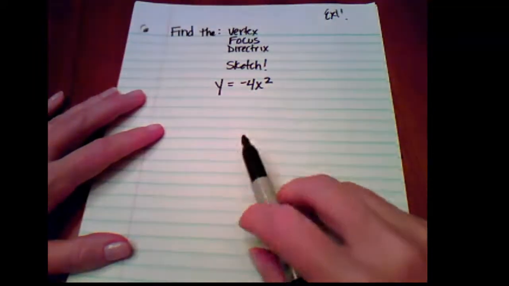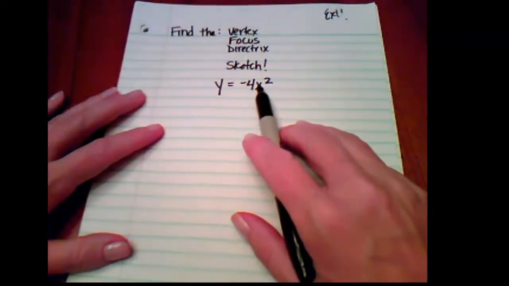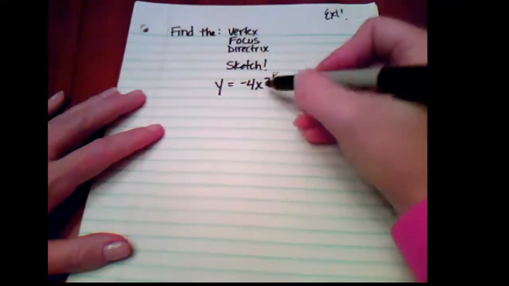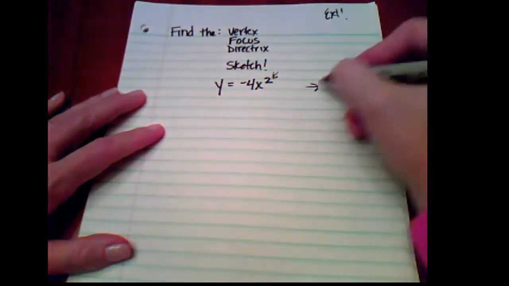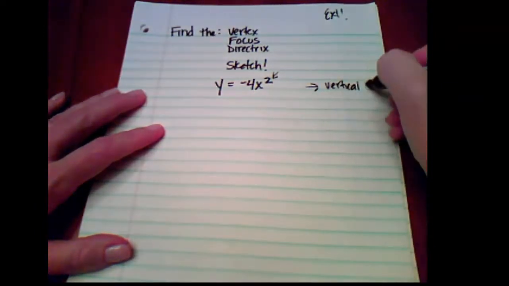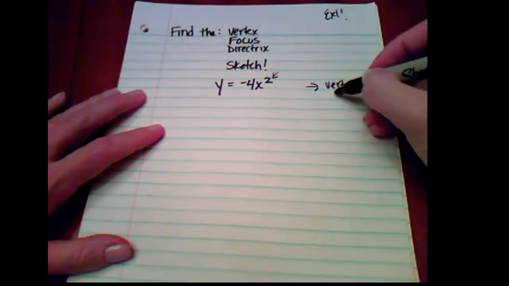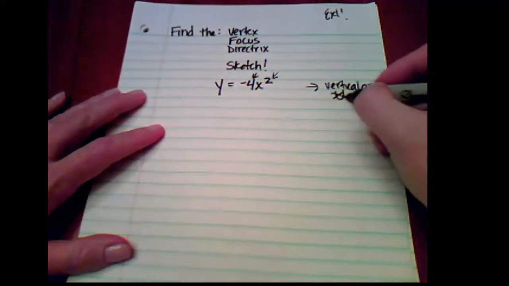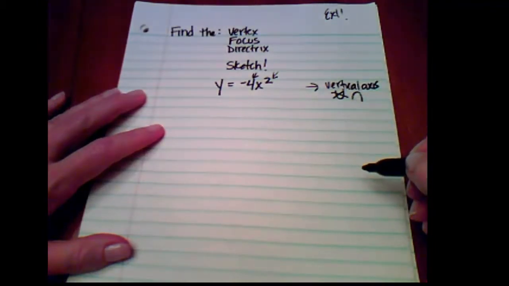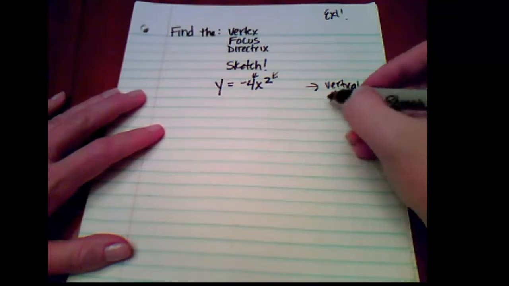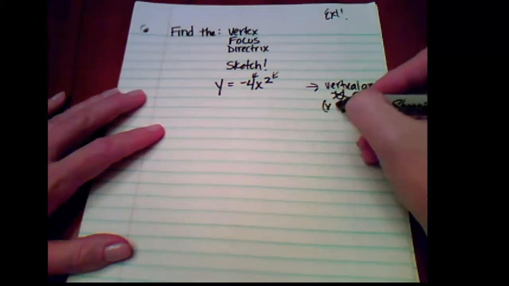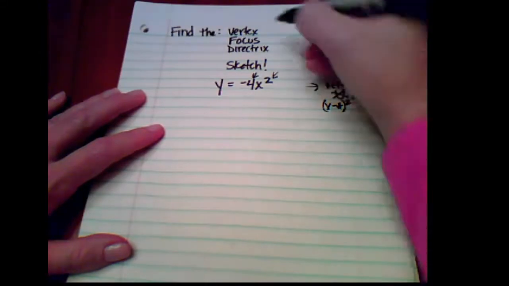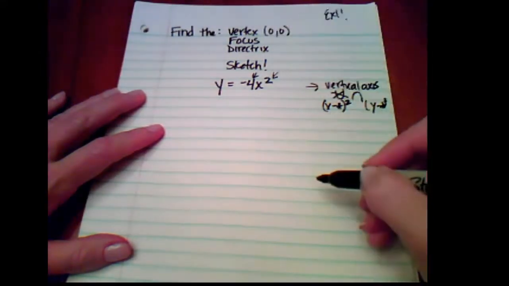Here are some things that you should notice by just looking at y equals negative 4x squared. First of all, notice that it is the x value that's being squared. Since the x value is being squared, this should automatically tell you that you have a vertical axis of symmetry, which means this particular parabola is going up or down. Because I have a coefficient that's negative, that should alert you that this should be going down. Next, because I don't have anything of the form x minus something squared or y minus something squared, this should tell me that my vertex is at (0, 0).